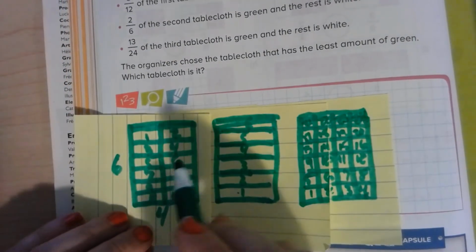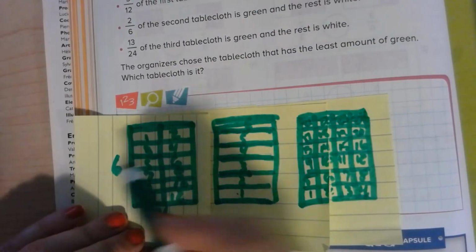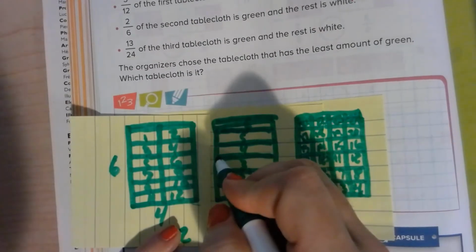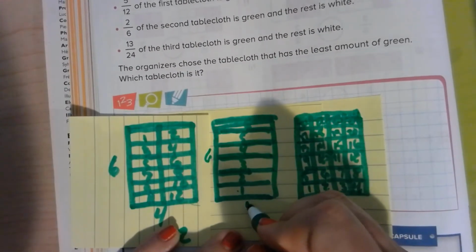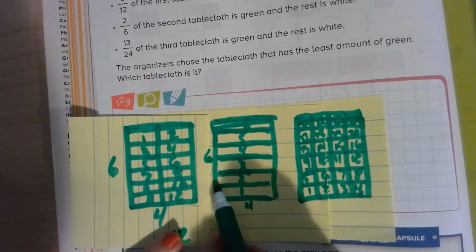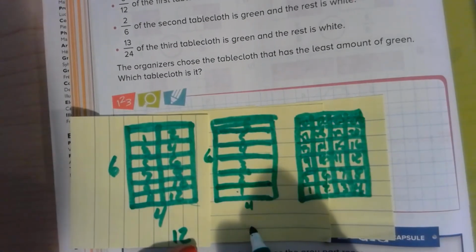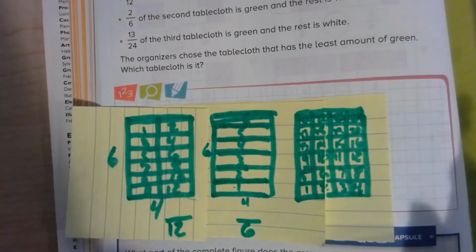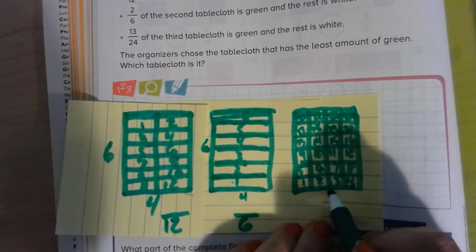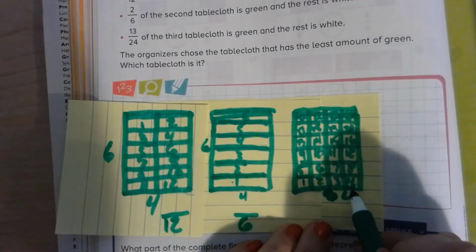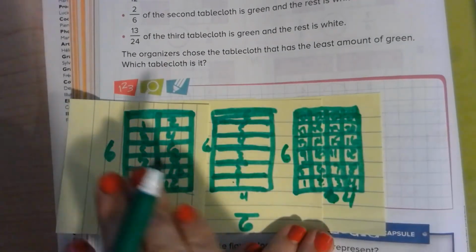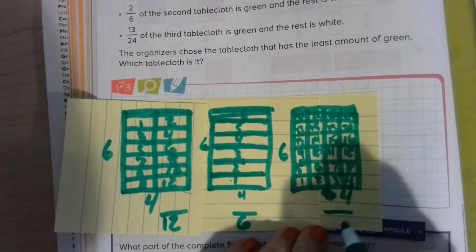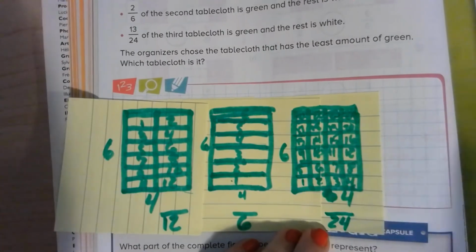So this one has a total of 12 parts because we did 6 squares up and 4 squares over. This you also did 6 squares up and 4 squares over. However, we divided it into 6 equal parts, didn't we? 1, 2, 3, 4, 5, 6. And here we had 4 squares over and 6 squares up. They're always the same. However, we divided this one into 24 equal parts.